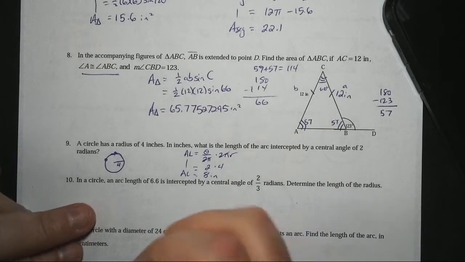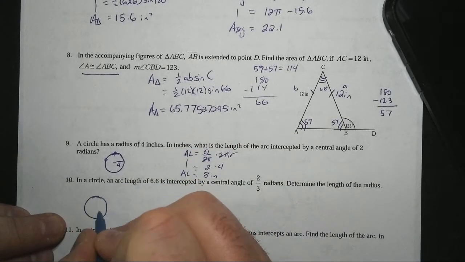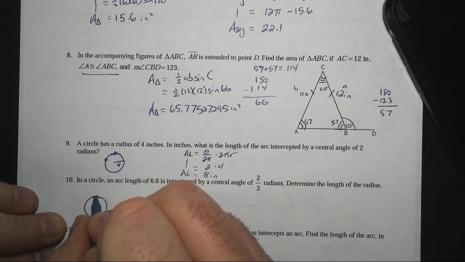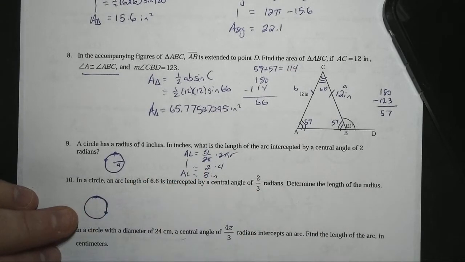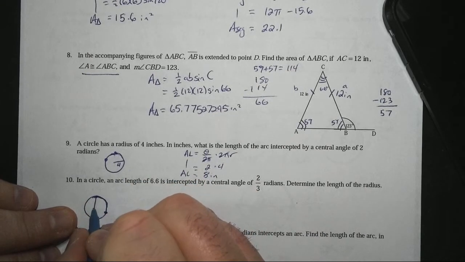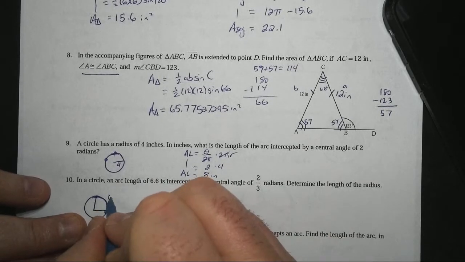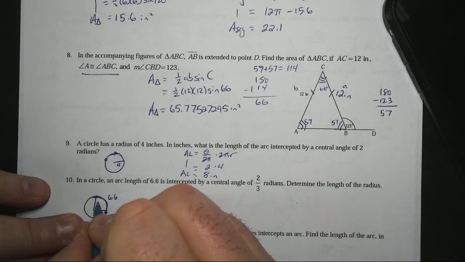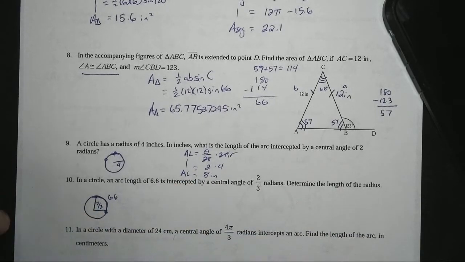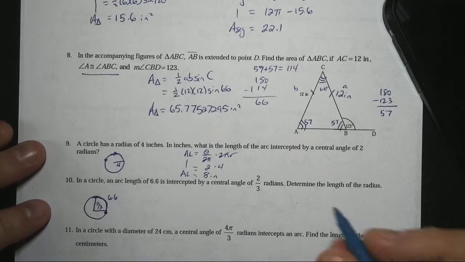Same thing here in a circle. The arc length from here to here is 6.6. The central angle is 2/3 of a radian, so it's 2/3 of the radius, and we want to know what the radius is.